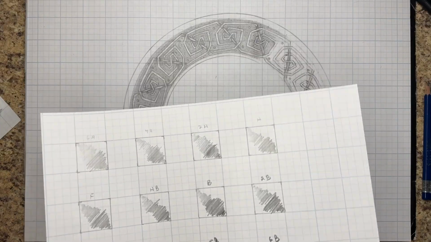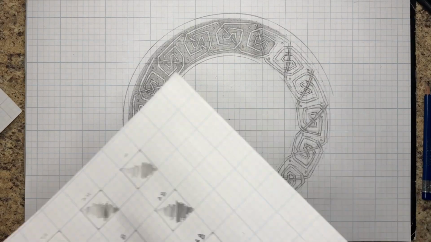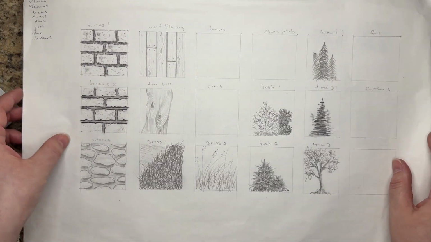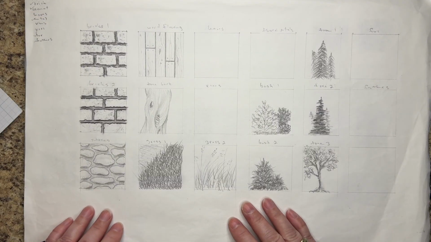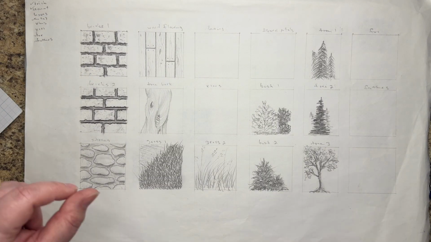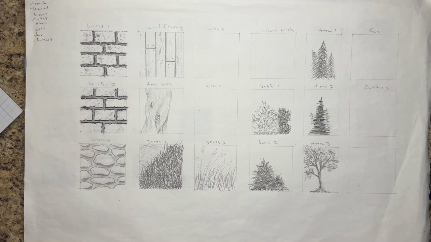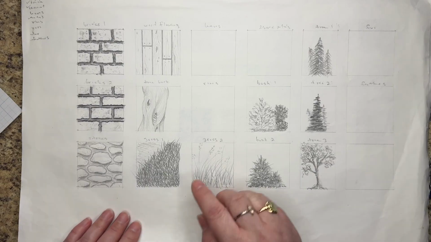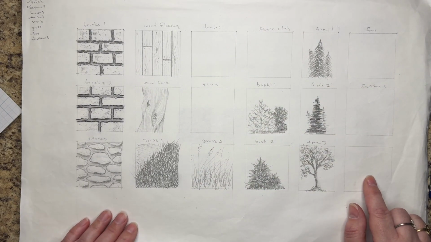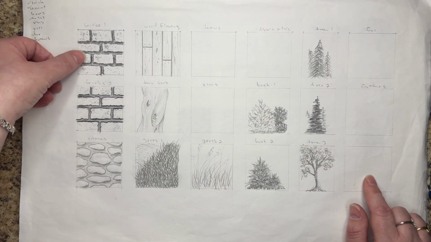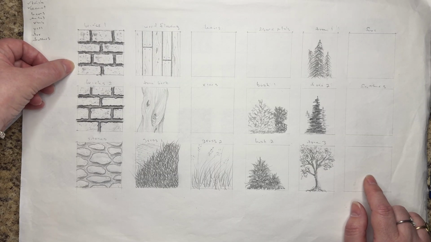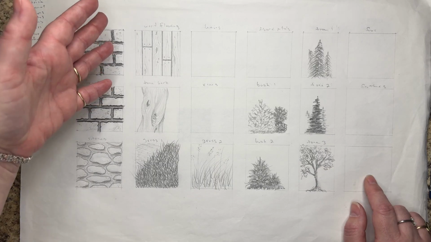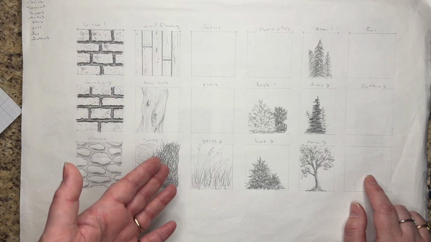Another thing that's useful to do, I started doing this for myself because I do wood burning, but I wanted to have this because I draw the picture before I wood burn it. So I wanted to have some textures. I'm not done yet. I still have a few spots that I need to fill, but I'm doing art pieces, or I will be finishing art pieces that have aspects of bricks, stones, wood, grasses, bushes.